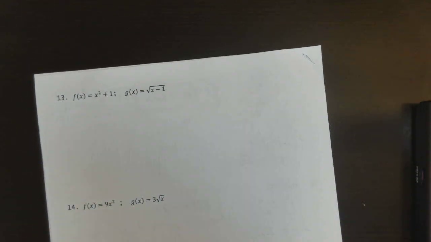Let's give 13 a shot here. Same thing, f circle g of x. We're going to see if this is equal to x. That's f of the square root of x minus 1, which equals, okay, we're putting this into the f function.